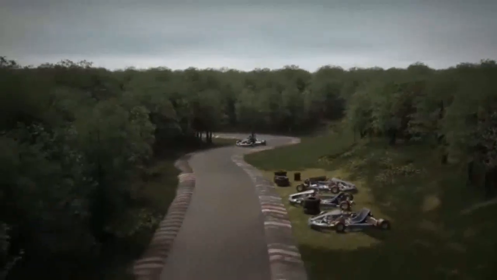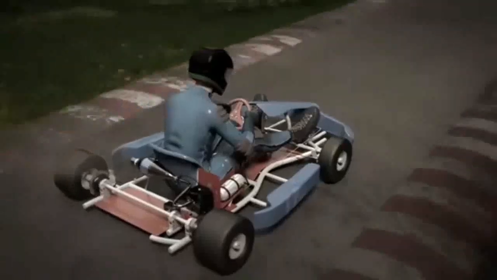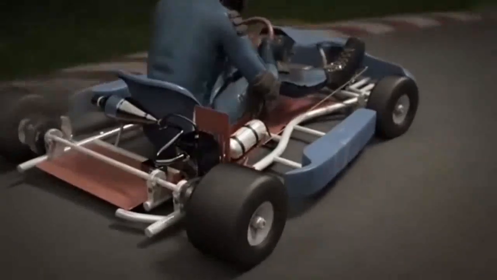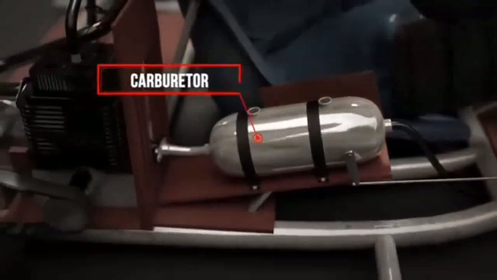Two-stroke engines are still being used today, for example in go-karts, as they are lighter and more cost-effective than four-stroke engines. We will explain a two-stroke engine with a simple carburetor.